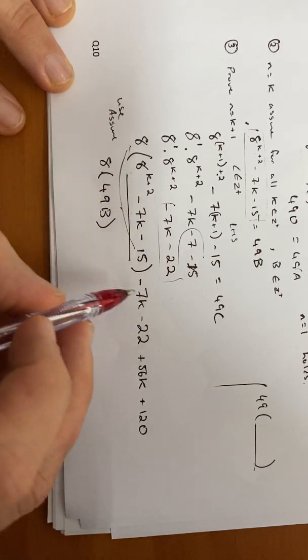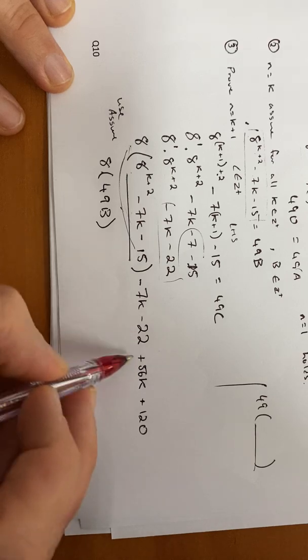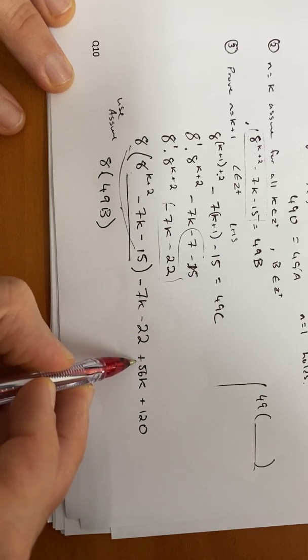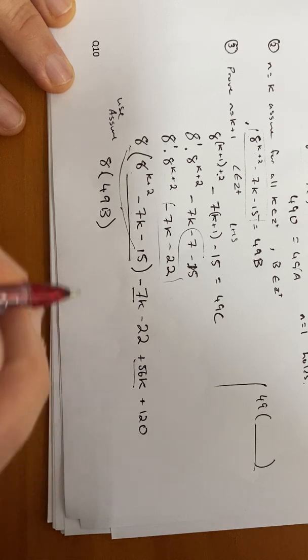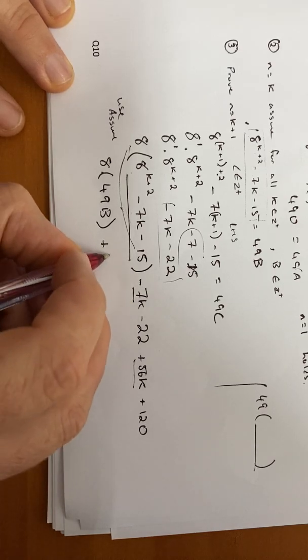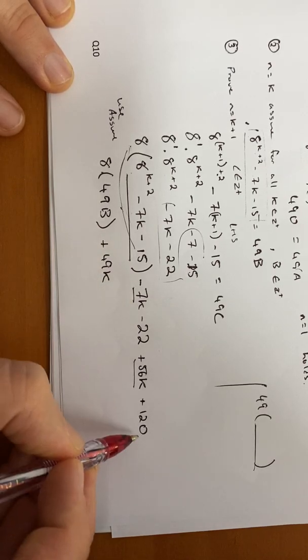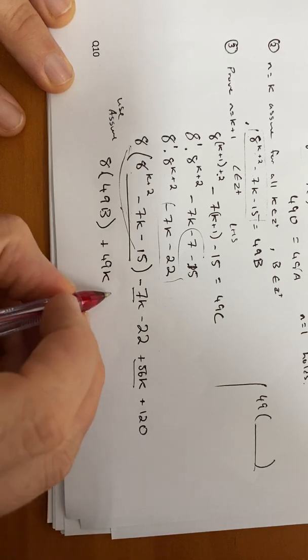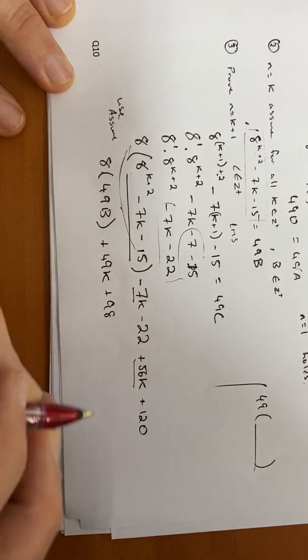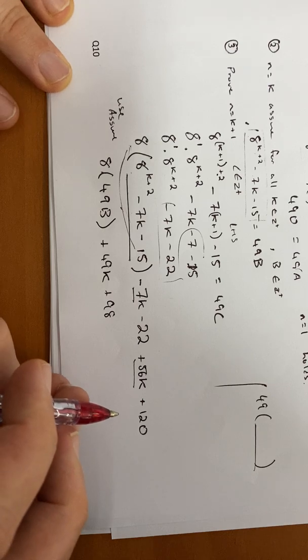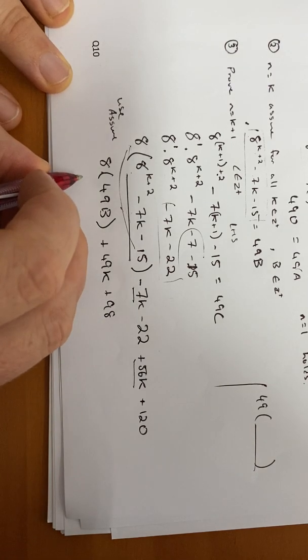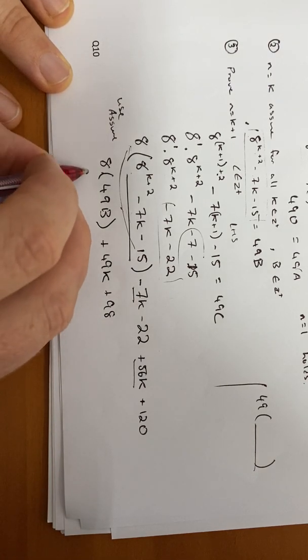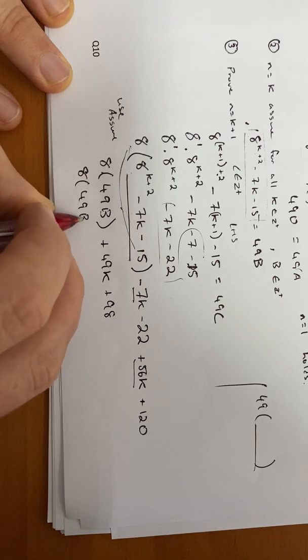Now hopefully we get 49 or a multiple of 49 of all this. So 56 take away 7, oh look at that, plus 49k. And 120 take away 22 is 98. Well, fancy that.